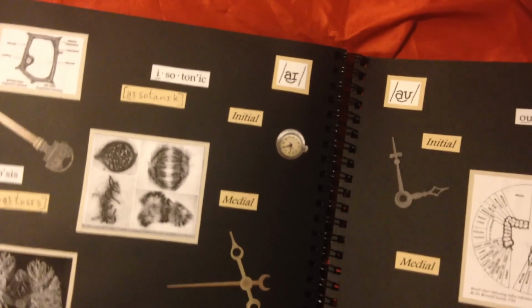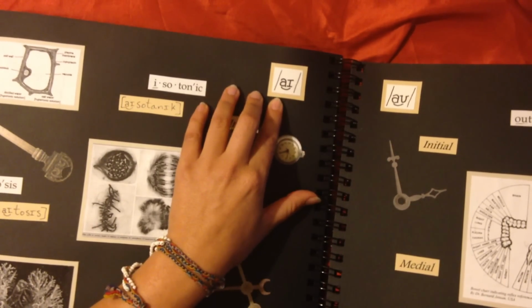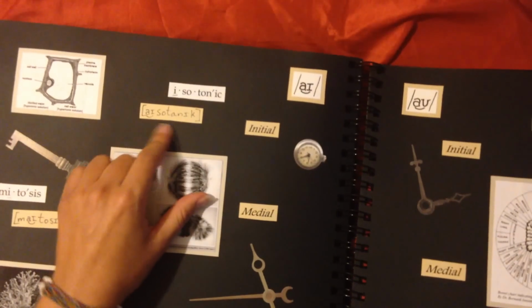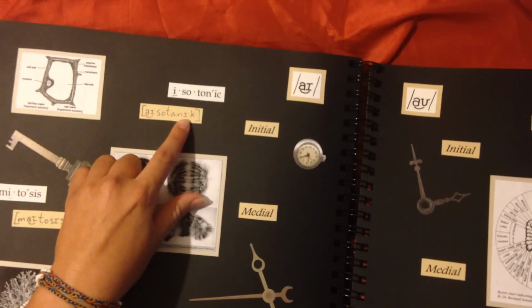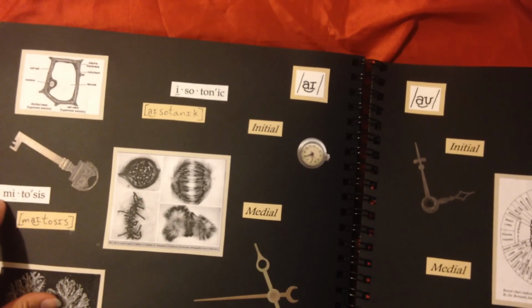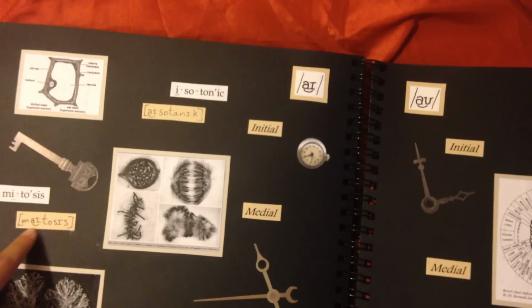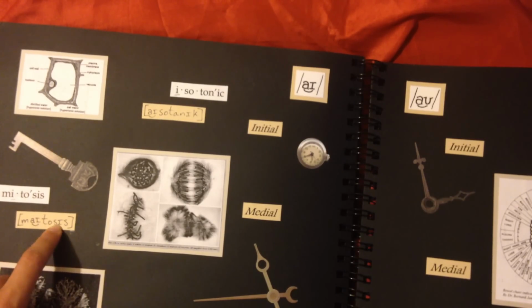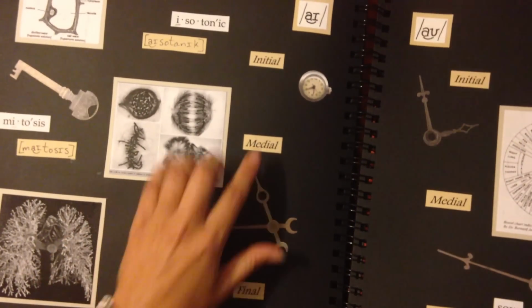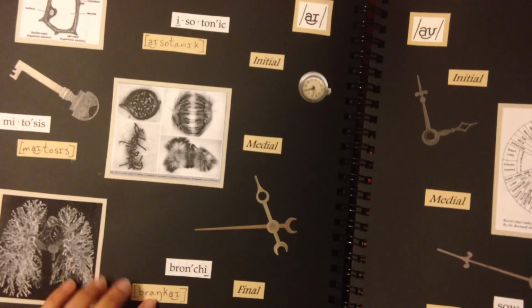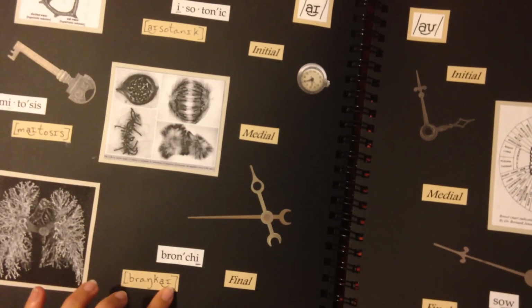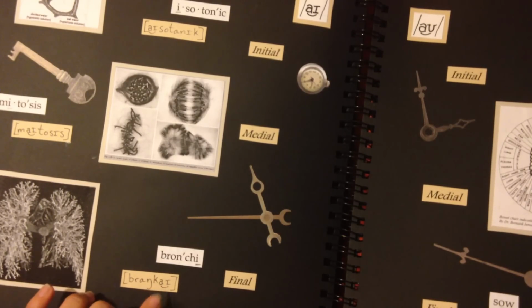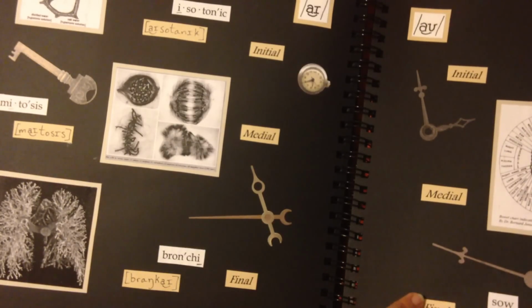Alright. The next phoneme is I. Another blend. So we have isotonic. Isotonic. And then we have mitosis. So here's the I. Mitosis. In the medial position, there's I in the medial, and then bronchi. That's how you pronounce it. I, right there in the final position. Bronchi.